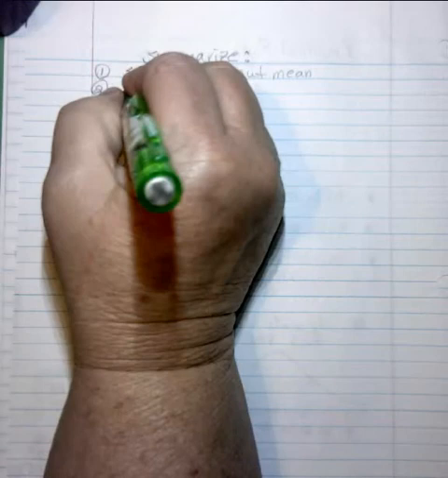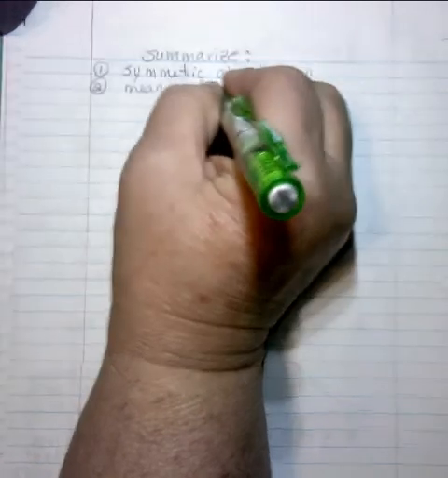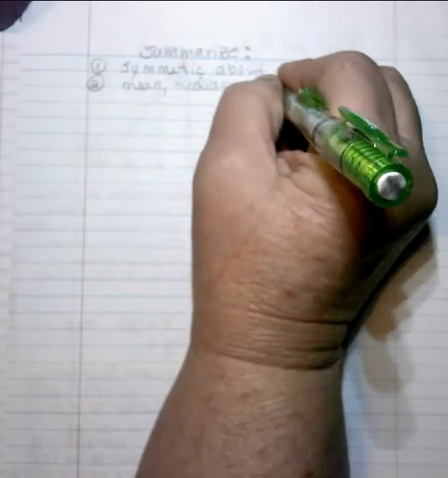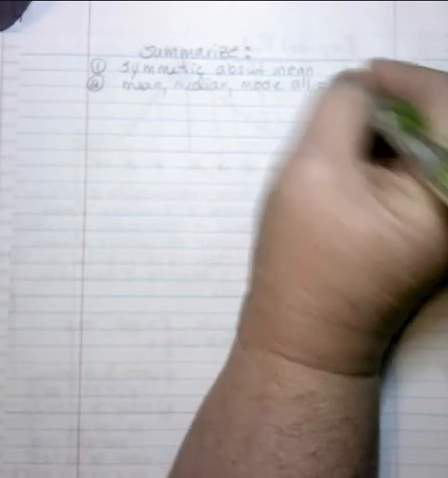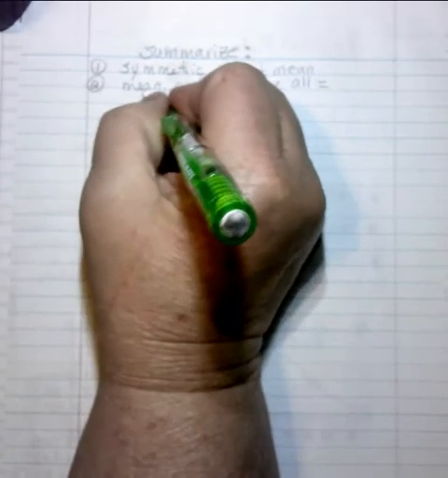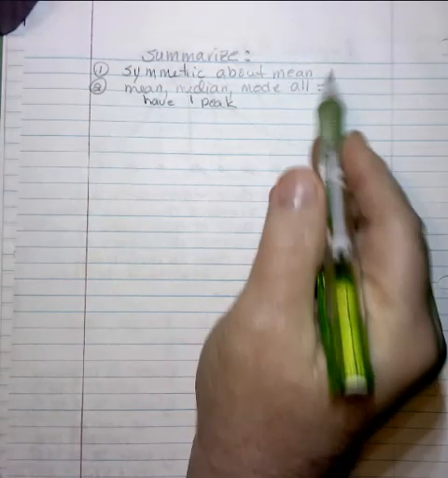A second characteristic is that your mean, your median, and your mode are all equal when you have a normal distribution. They all fall there together. You have one peak. You don't have multiple peaks, and it's all there in the middle where the mean, median, and mode all meet.